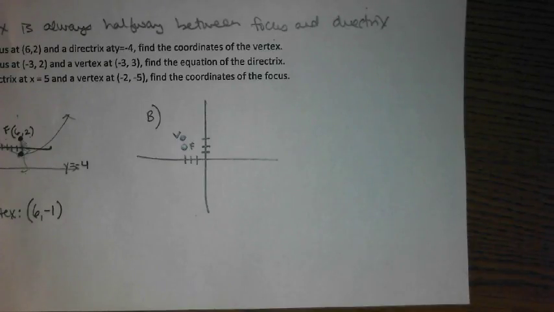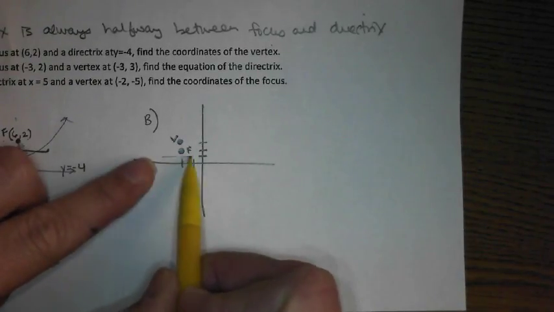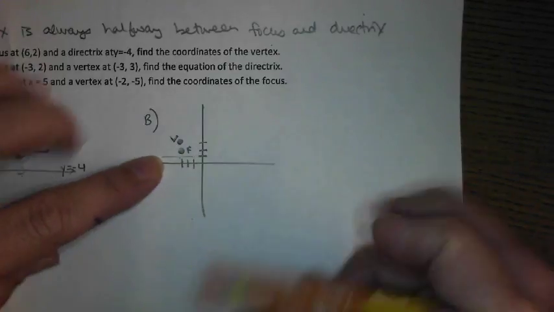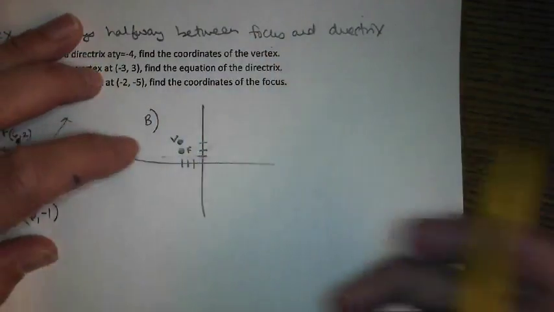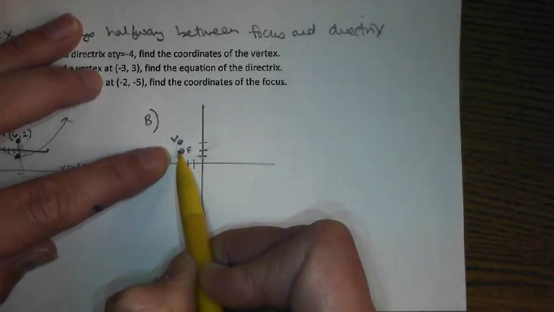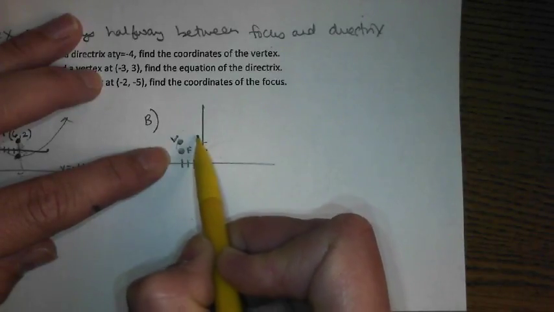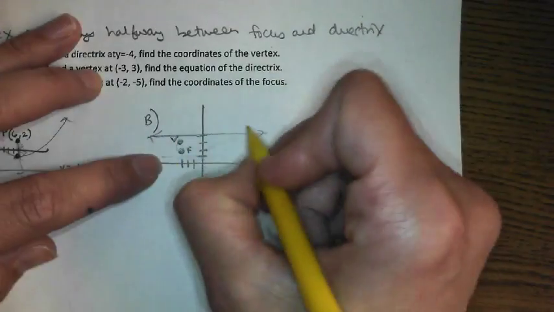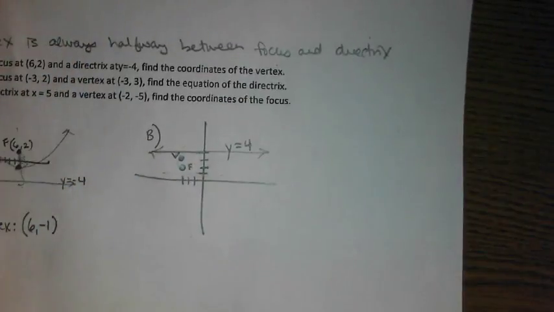Y equals 4. Does anybody think something else? Raise your hand if you agree. Maggie, did you think it's something else? What did you think? If I put it at y equals 1, now the focus is halfway between the other two. I want the vertex to be halfway in between. So if the focus is 1 unit below, then the directrix has to be 1 unit above. So Evan is correct. The directrix is at y equals 4.